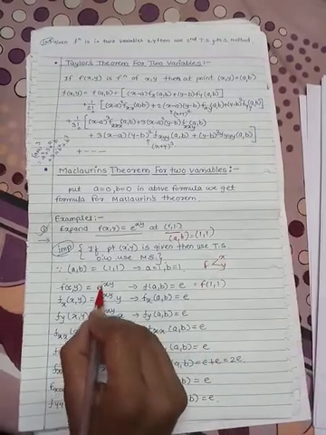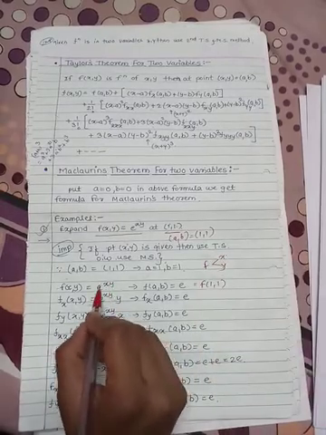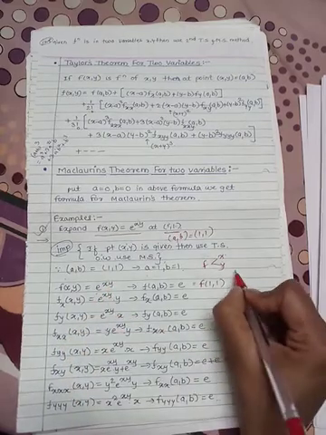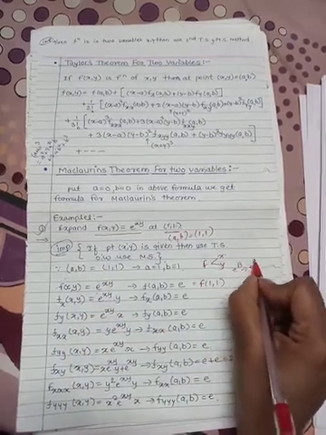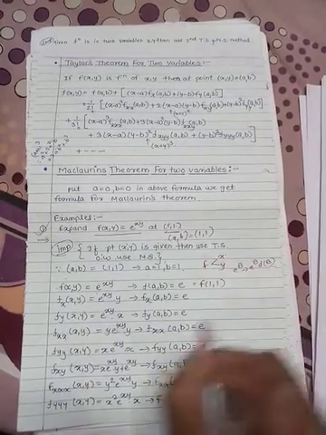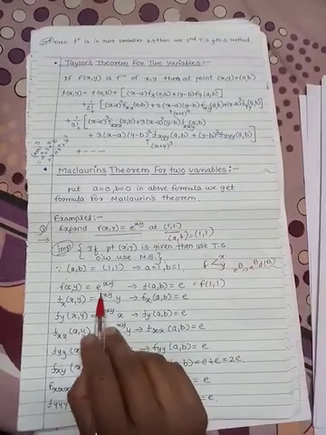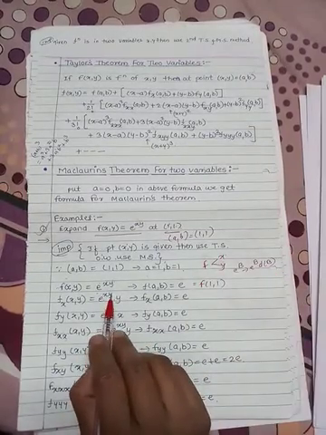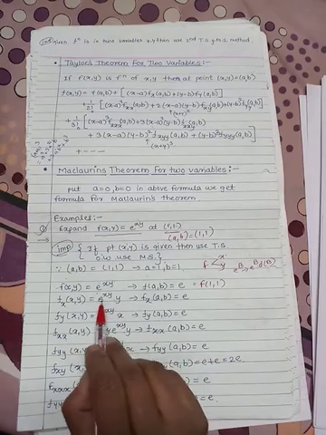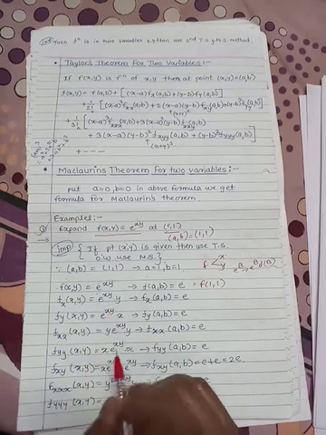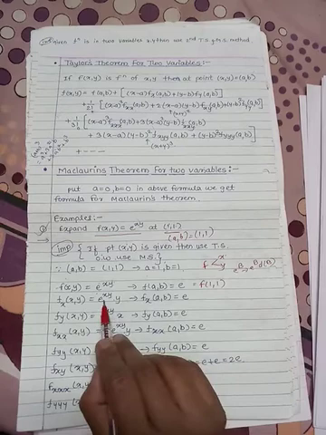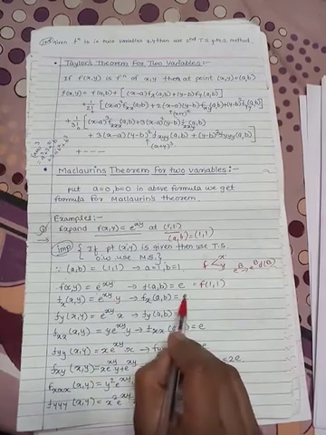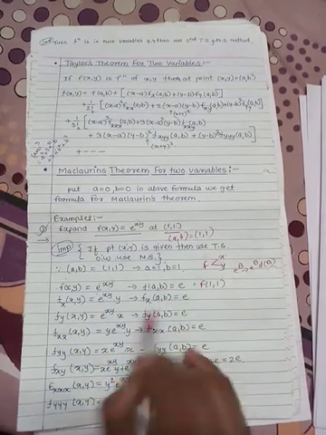So e raised to xy derivative with respect to x. Here we have to apply the e raised to b formula. The derivative of e raised to b is e raised to b into the derivative of b. So the derivative of e raised to xy is e raised to xy, and the derivative of xy with respect to x is y. Put here x equal to 1 and y equal to 1. So e raised to 1 into 1 into 1, that is we get e. So fx at ab equals e.